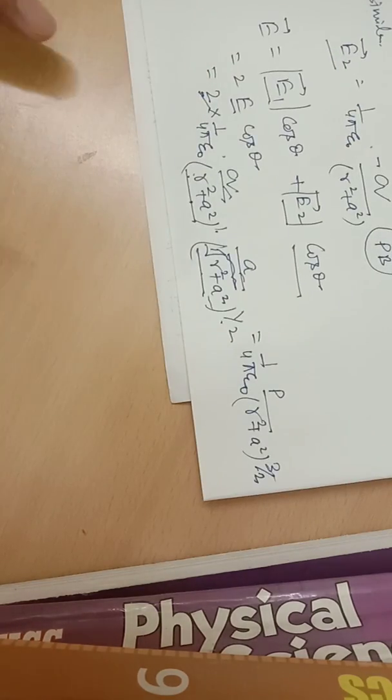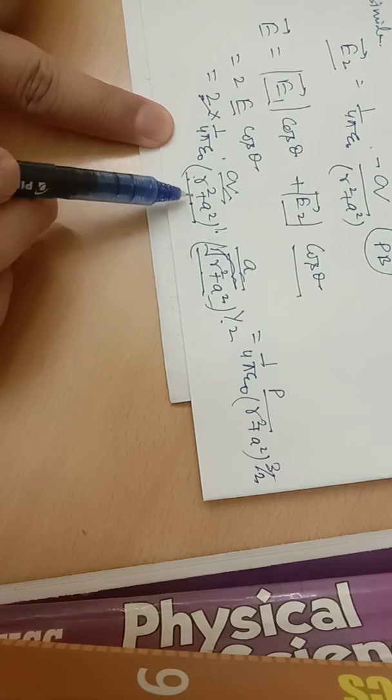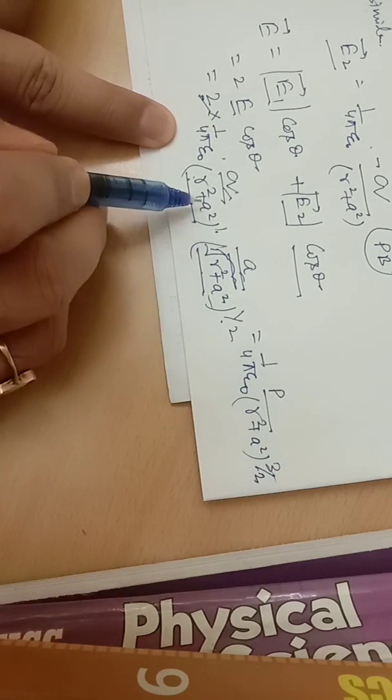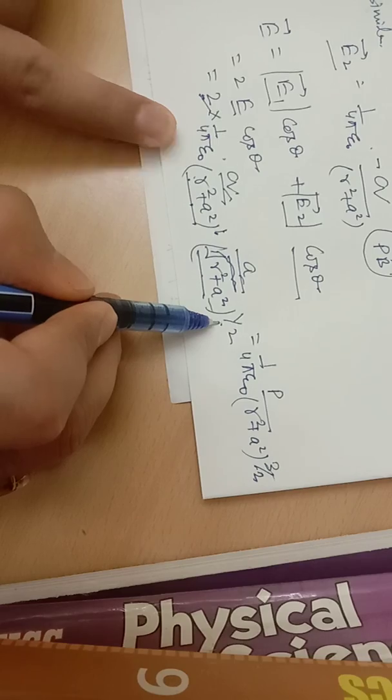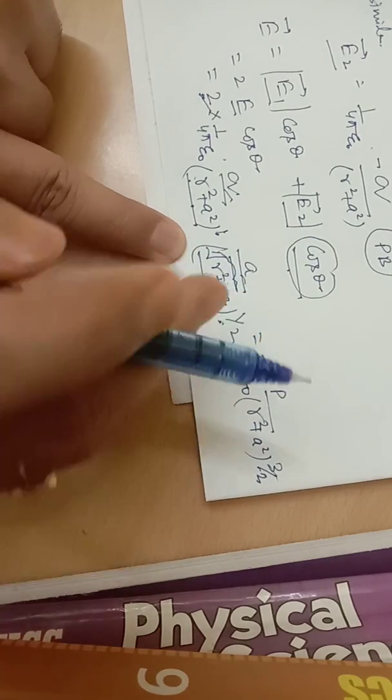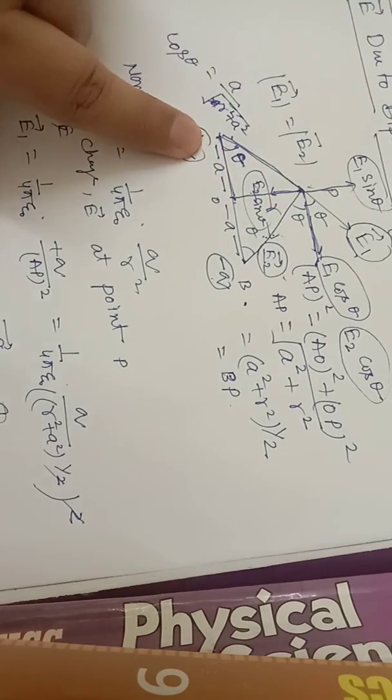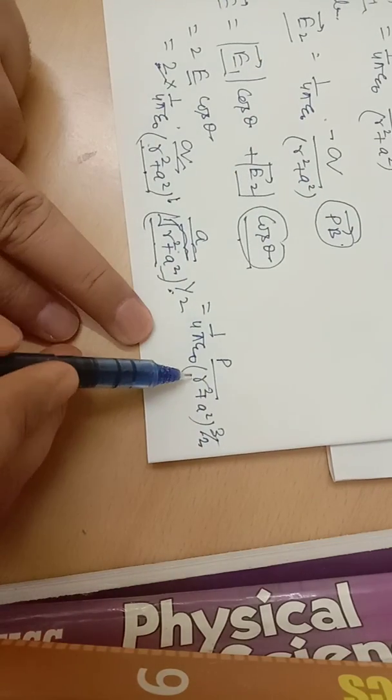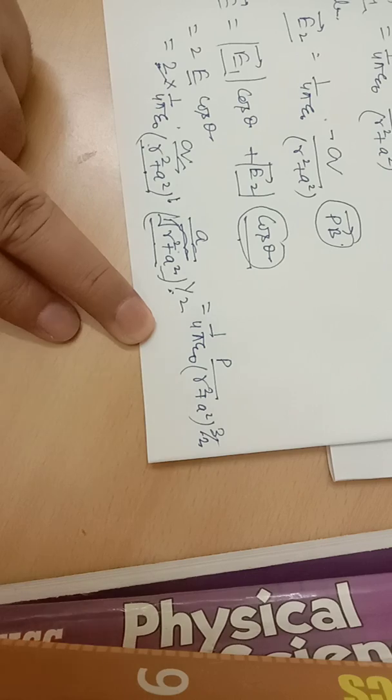So that's all in this. Again I am emphasizing that the value 3 by 2 comes from this 1 and this 1 by 2, which comes after replacing cos theta using this triangle. So the power will be (r square plus a square) power 3 by 2.